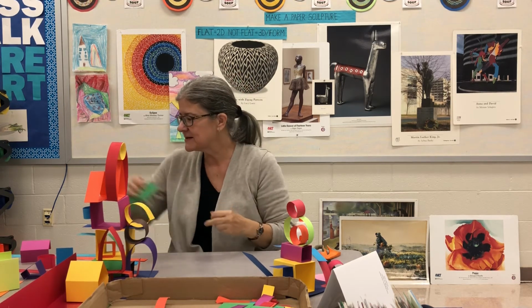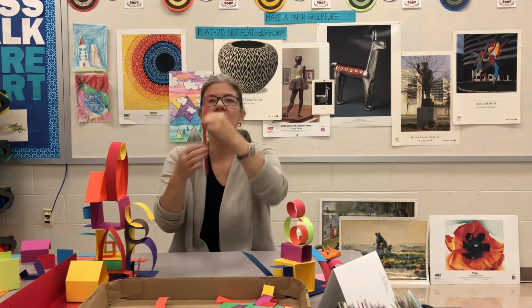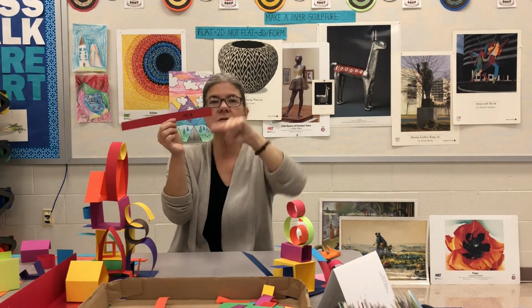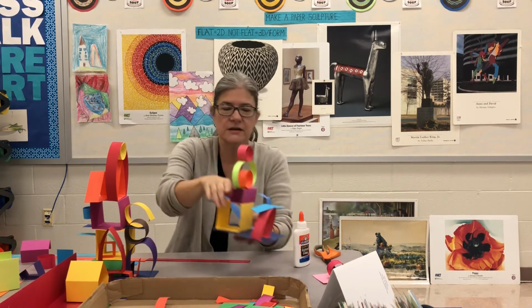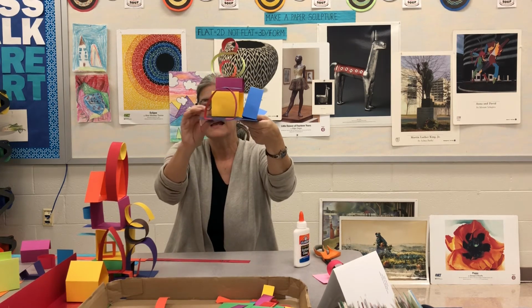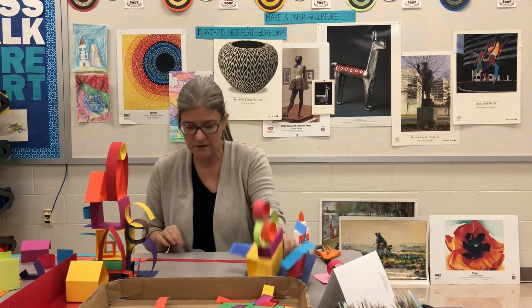There's another fold I want to show you. I want to show you an arch. So an arch will have a curve at the top. Well, I've got one on this small sculpture here. It's red. And notice it's glued here. You have to have a flat place to glue it.